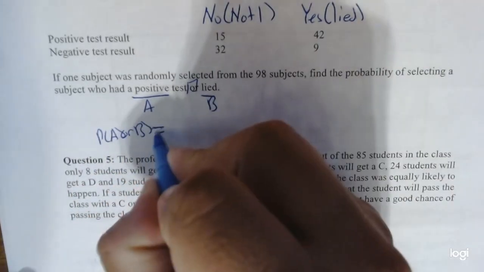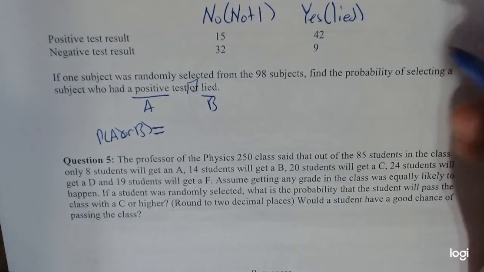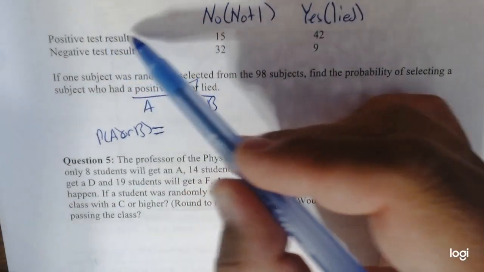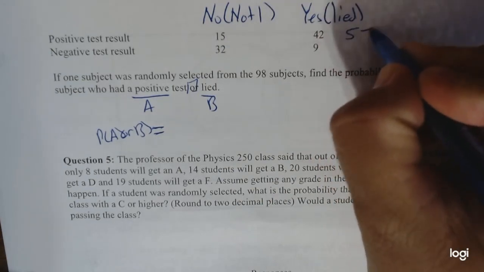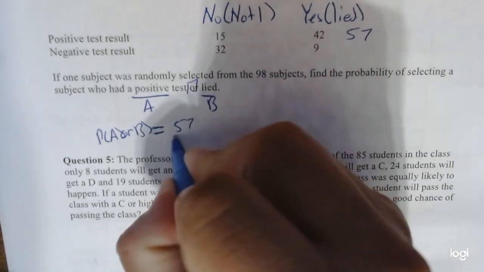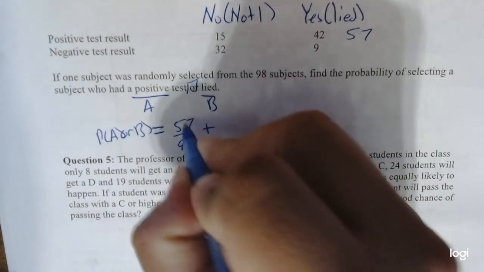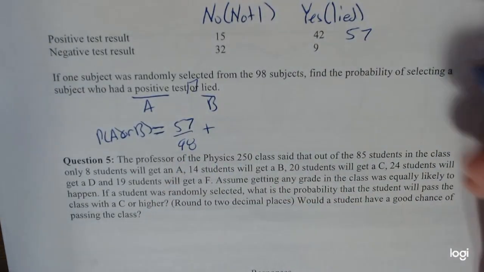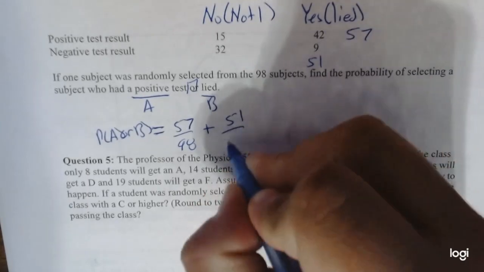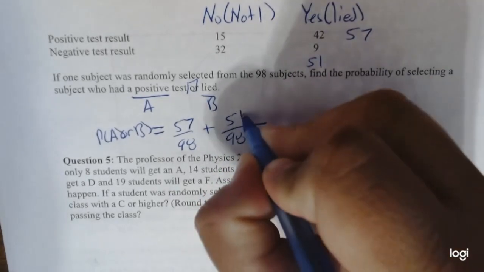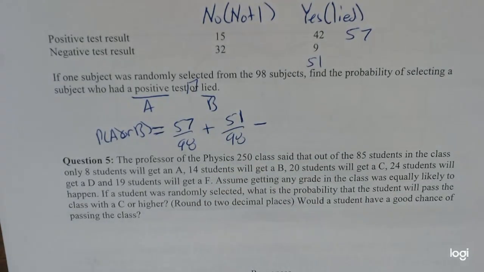So how many people got a positive test? That's right. So positive test, that's going to be the total here, 57. So 57 over 98 plus. How many people lied? So that's down here. So that's 51. So 51 over 98. Now here's a question. We have to figure out whether there's overlap. So is there overlap in this question?